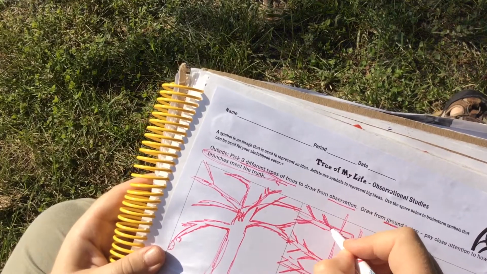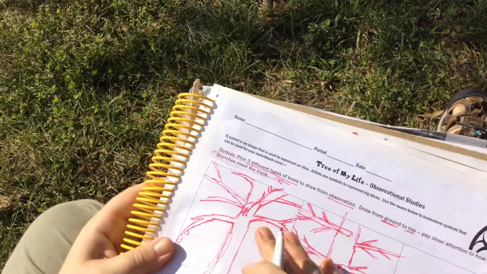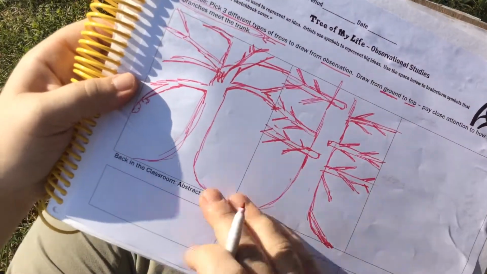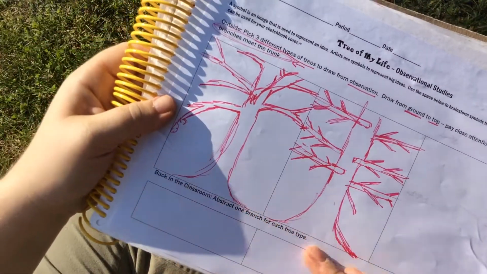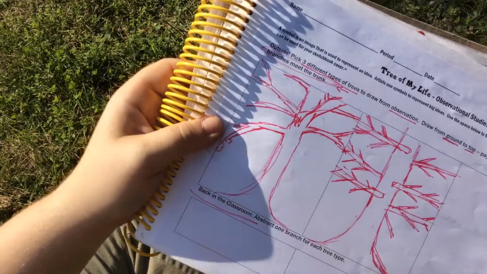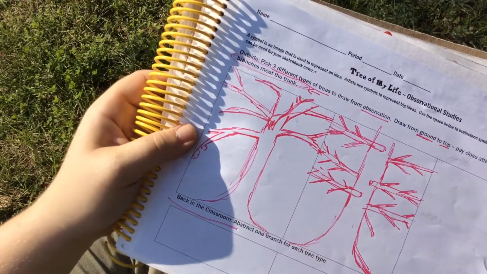You're going to have about 20 minutes, 25 minutes to get your 3 different trees drawn. So you want to have your 3 different trees drawn. Do not go on to this part until you watch the second part of this video that we're going to do back in the classroom. All right, so go out, draw your trees.